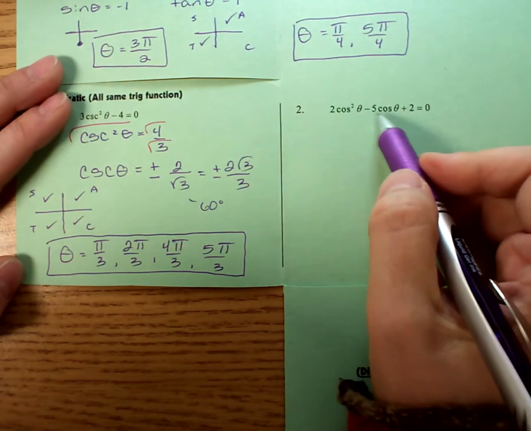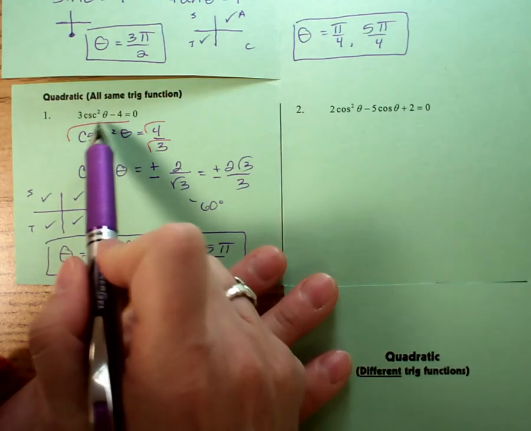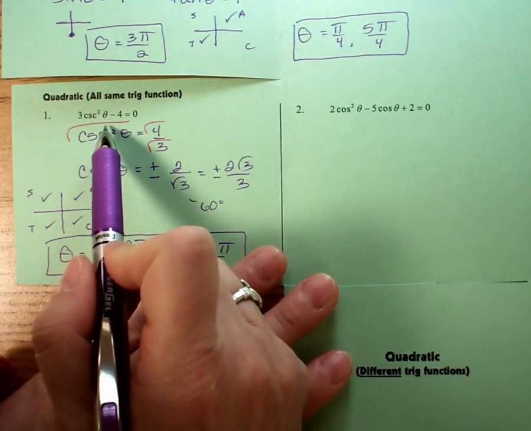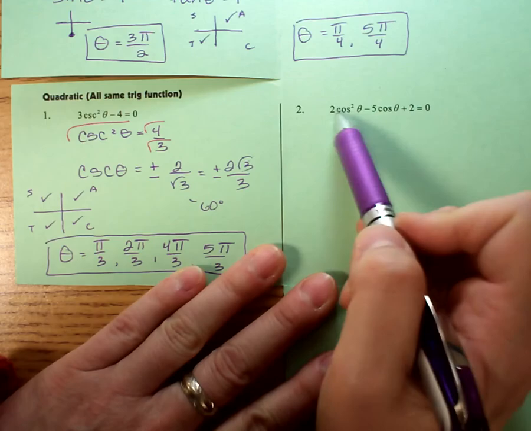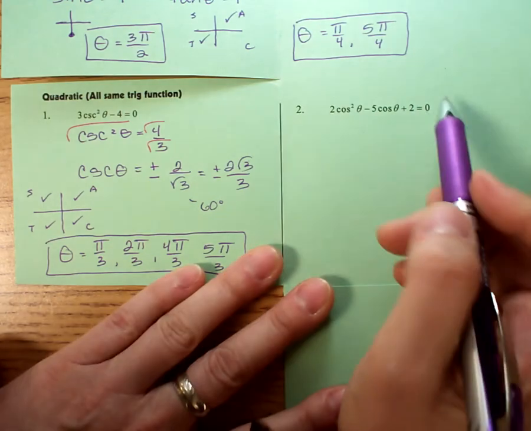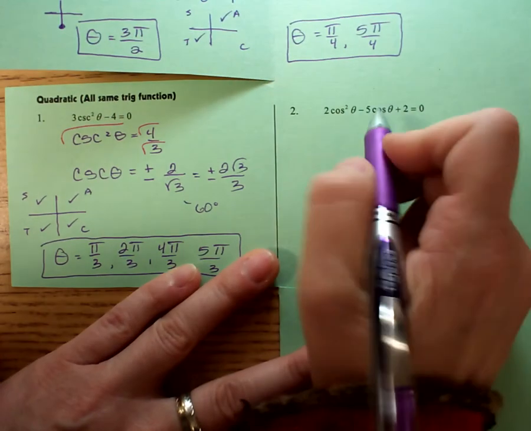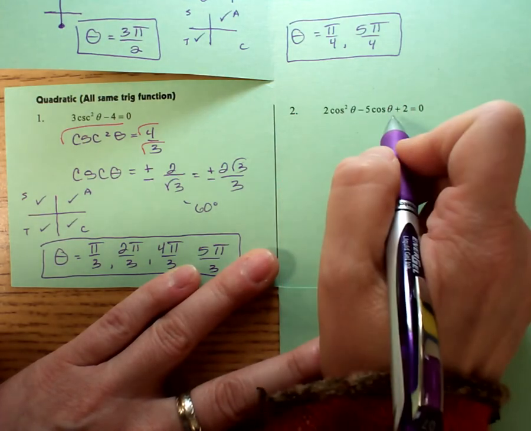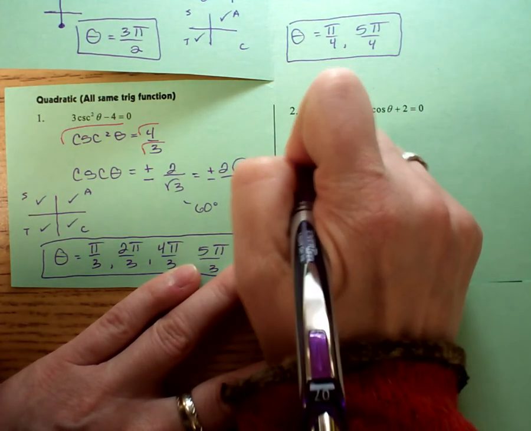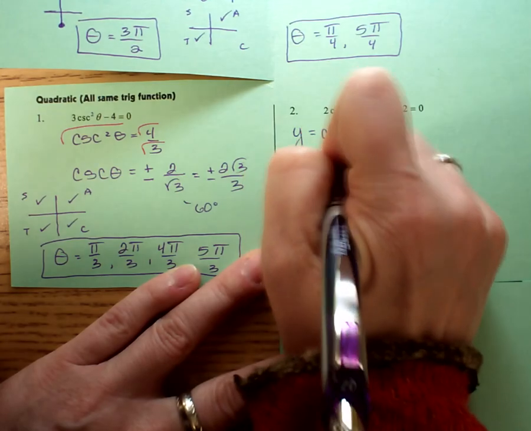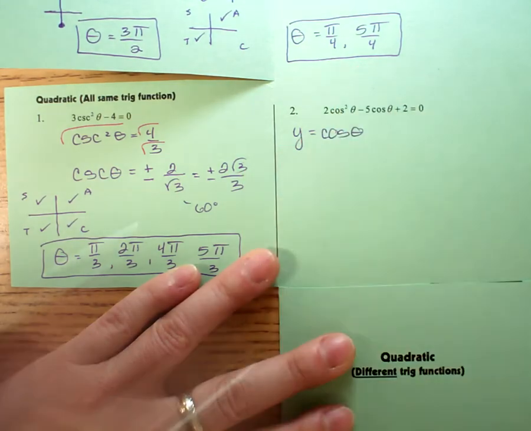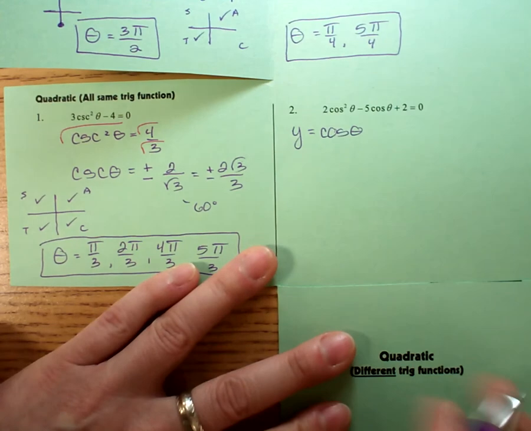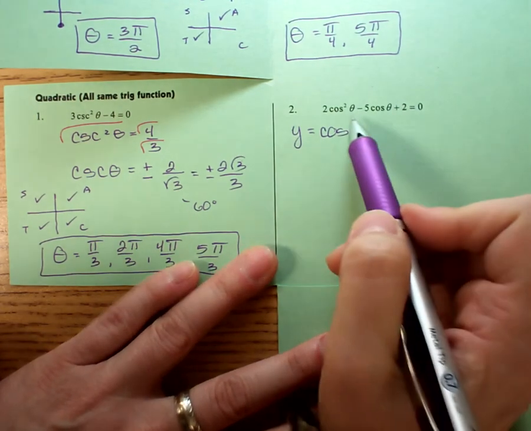On my last example here, instead of having a simple problem where I could solve by square roots, I actually need to factor. Now some students struggle with the factoring on these, so since I can see that I have a cosine squared and another cosine, I can rewrite this in terms of a different variable. This isn't a requirement, but it does make the problems a little bit simpler for students to follow.